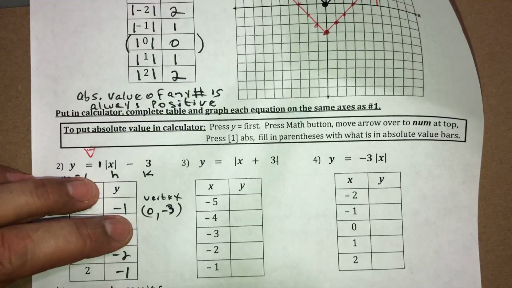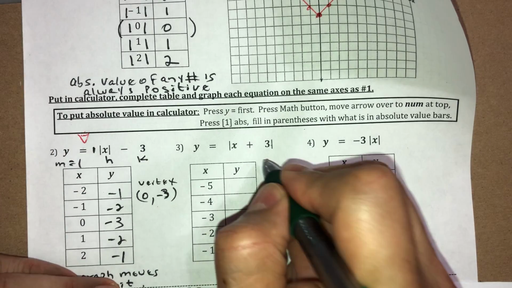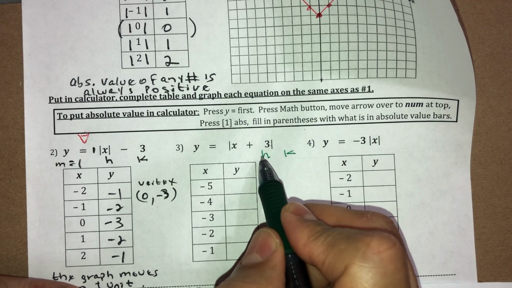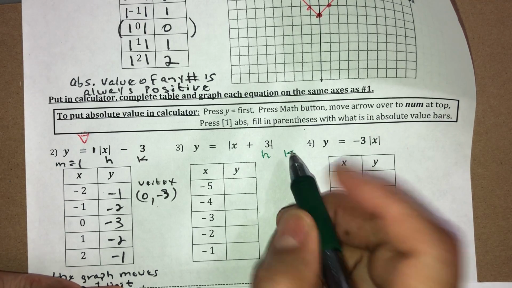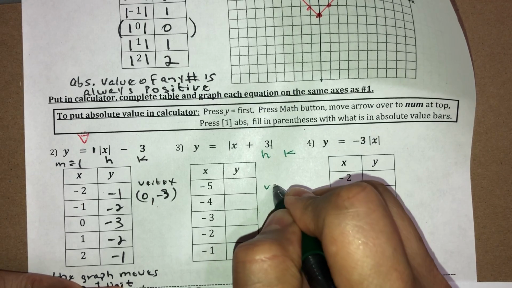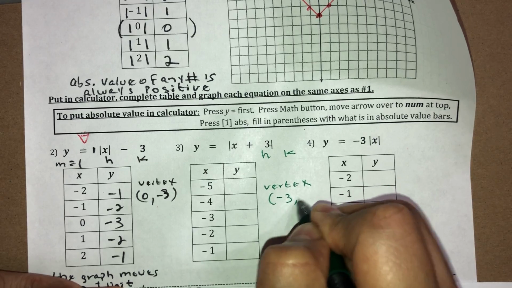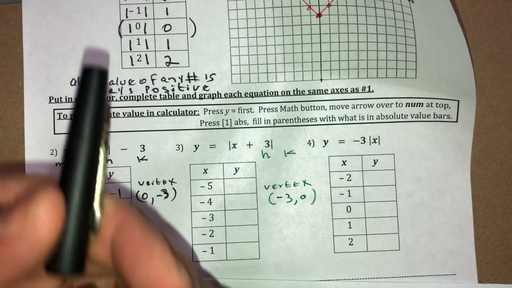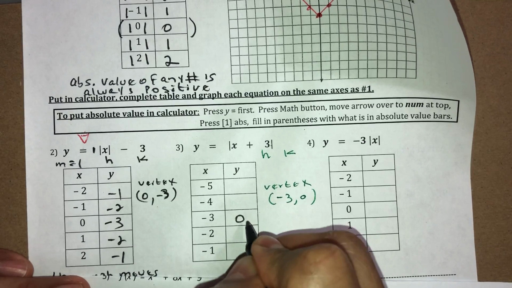The other one, just let's do what we did before. Let's find the vertex first. So this is H, and that's K. Now, if you notice here, in this one, I have H, but I don't have K. Therefore, K has to be 0. All right? So my vertex here is going to be negative 3, 0. Because remember, guys, H always changes. So I already have my vertex.